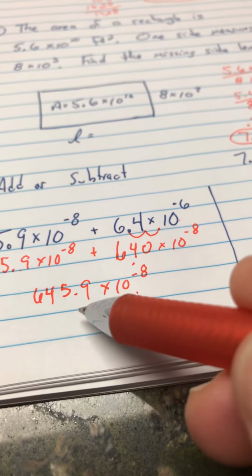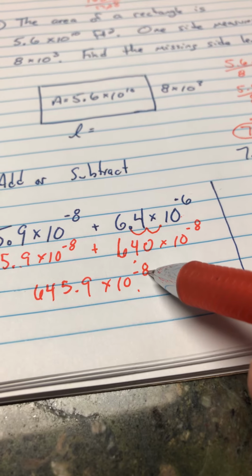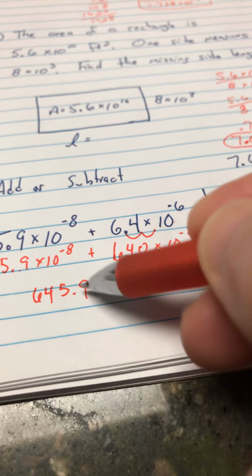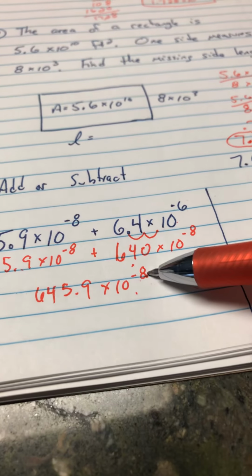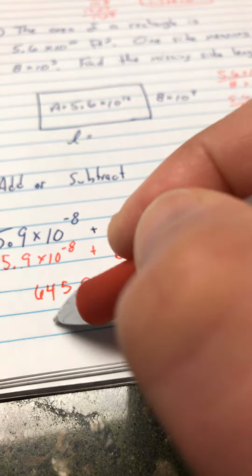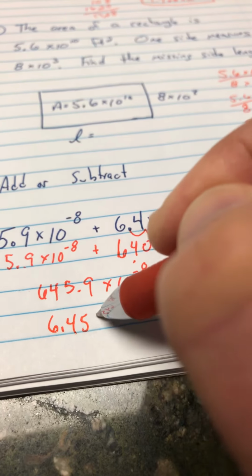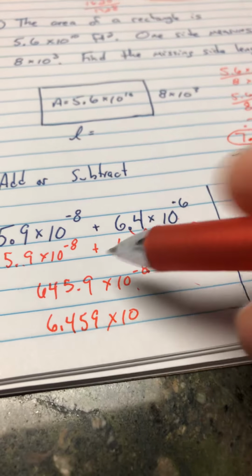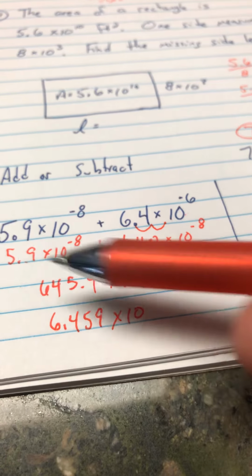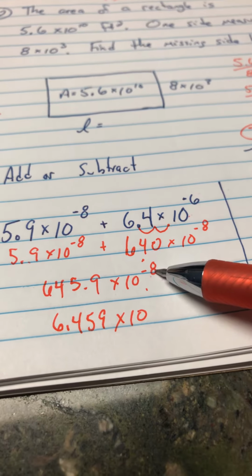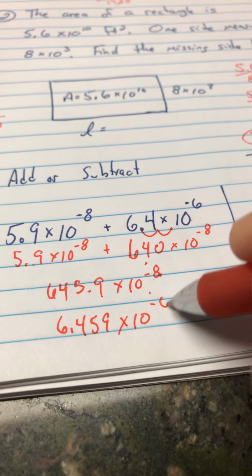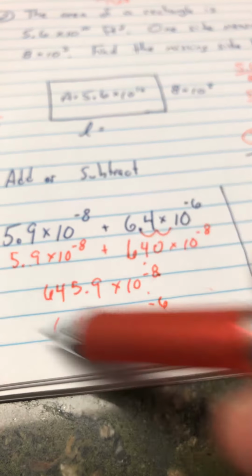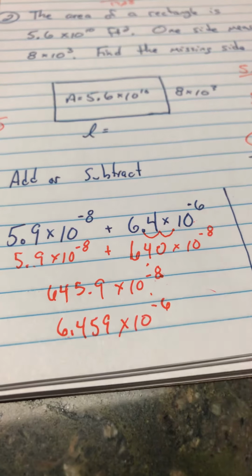I need to adjust my decimal point, which means I'm going to adjust my exponent. So I got to move it. Right now, I'd move it 8 units to the left. That's what that's telling me. So I need to move this 2 units over, 6.459 times 10. And again, since I was moving to the left and I had to move it 2 more places, so it's going to affect it by 2, it's -6. So this moved 8 units, this moved over 6 units would get me the same number.